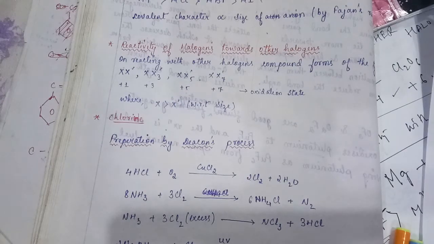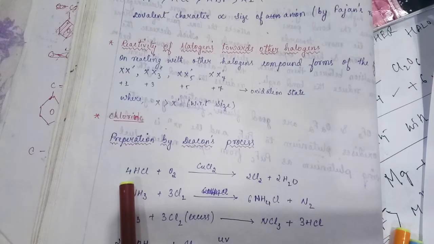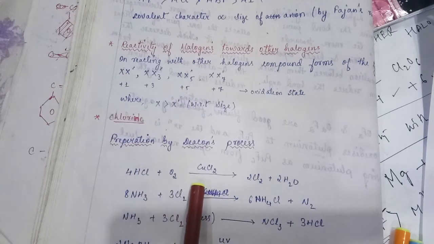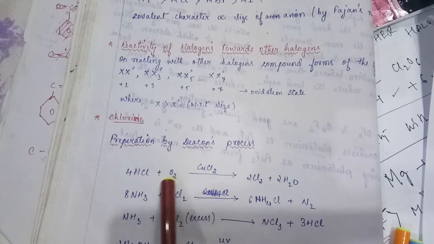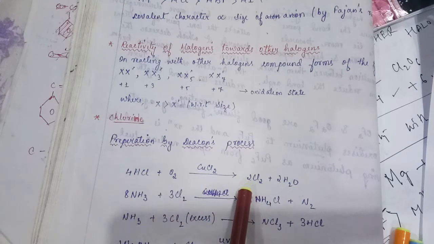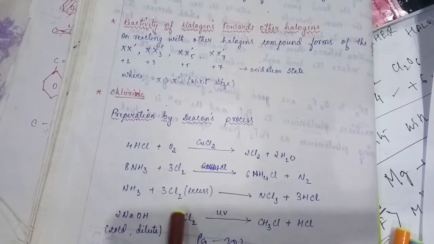Now chlorine preparation by Deacon's process: 4HCl plus O2 with CuCl2 gives 2Cl2 plus 2H2O. So this is Deacon's process for the preparation of chlorine. There are several reactions of chlorine; these things you have to remember.